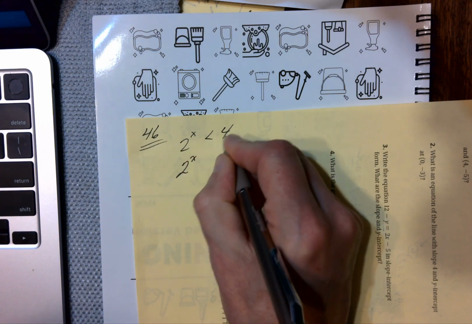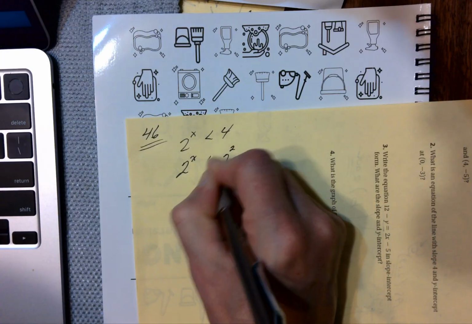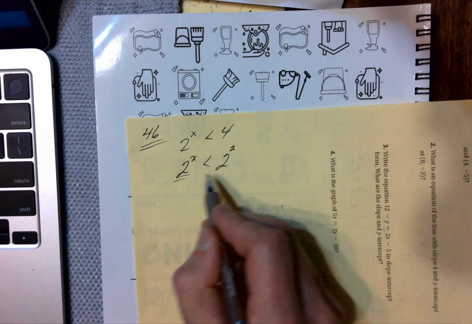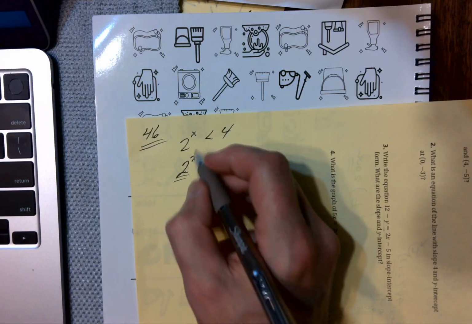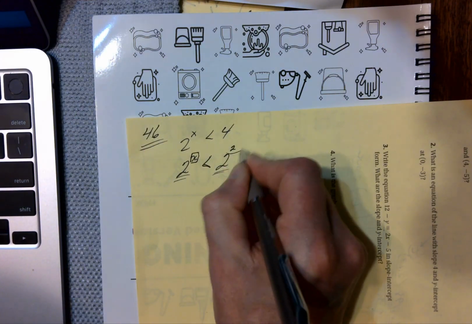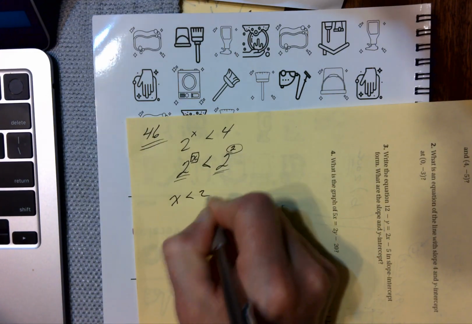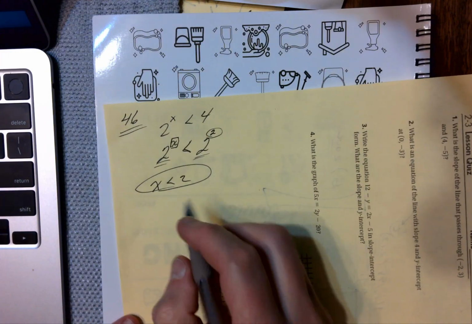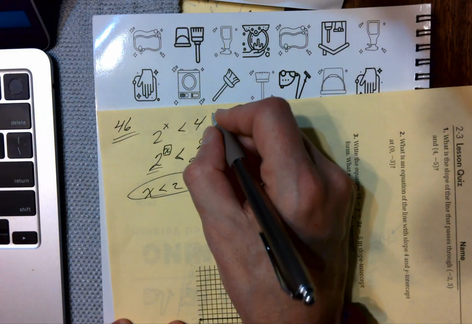This is 2 to the x, and we can make 4 base 2 by saying 2 squared, right? So for this to be true, 2 to the x must be less than 2 to the second. Doesn't this exponent have to be less than that one? So to me, the answer is x is less than 2. But if you actually did it by the graphing calculator, they would want you to do this.